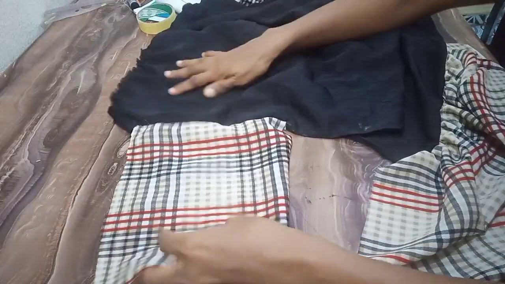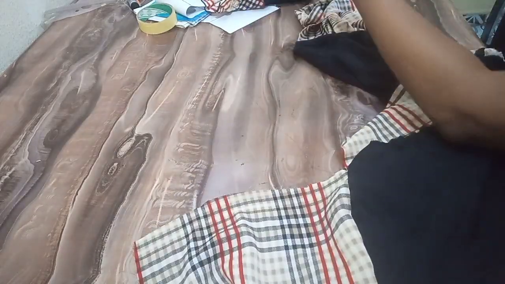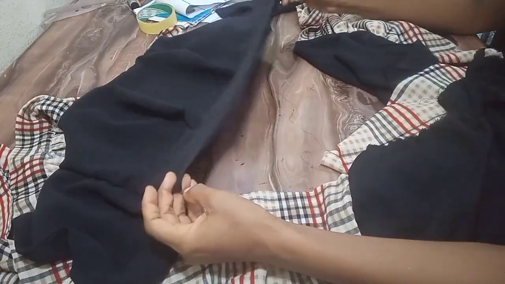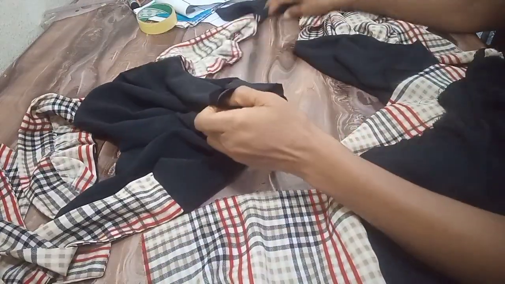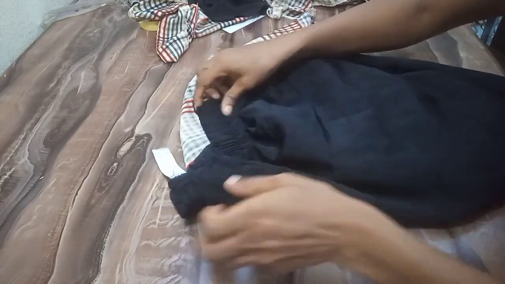I've also fixed the pocket, as you can see, and this is the second piece. And I've run a gather stitch at the waist. I'll gather it and fix it at the front of the upper part. That's this side. I'll fix it here. So another thing you need to know is the back. Remember that the piece I showed you now is for the front. So for the back, this is the back piece for the lower part of the dress.